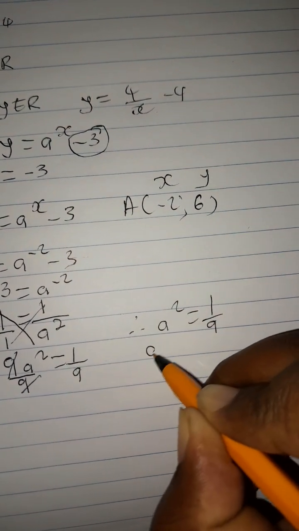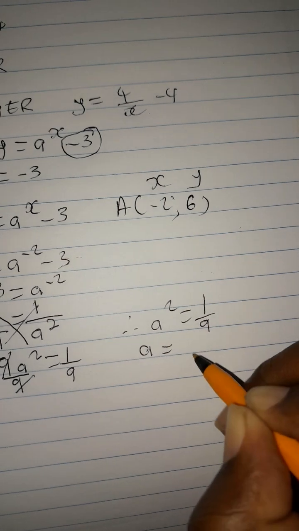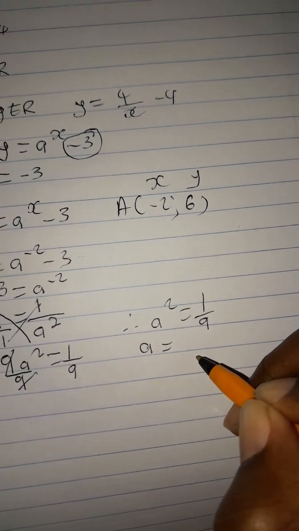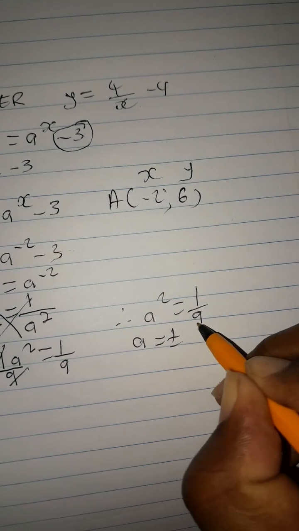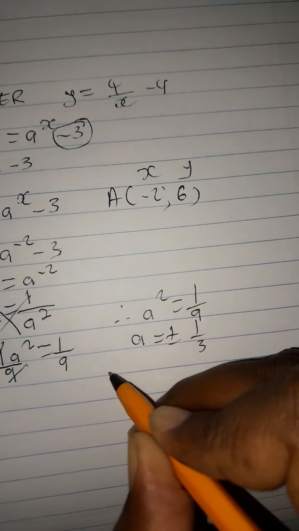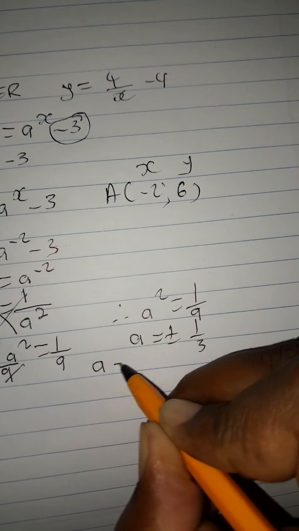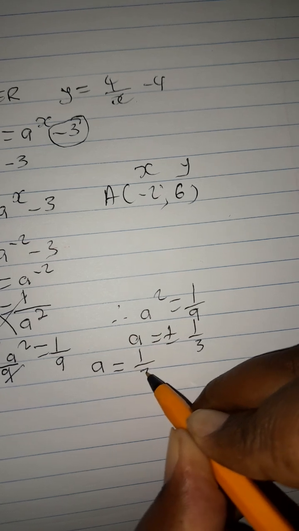Square root of a squared is a. Square root of 1 all over 9, well, that will be plus or minus 1 over 3. So let's focus on the one that is positive. So we are having 1 over 3.